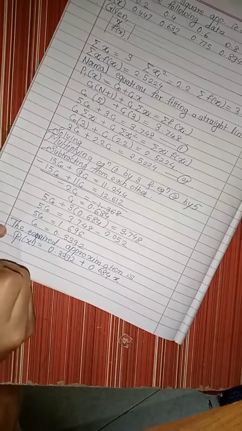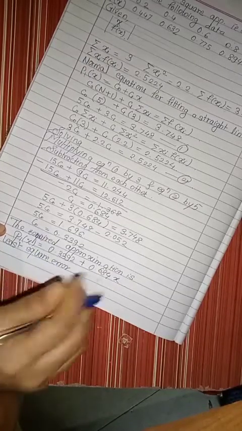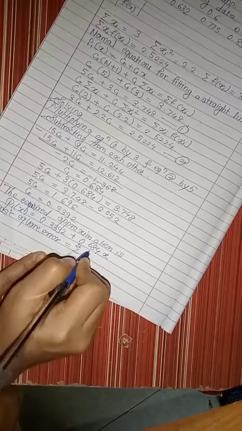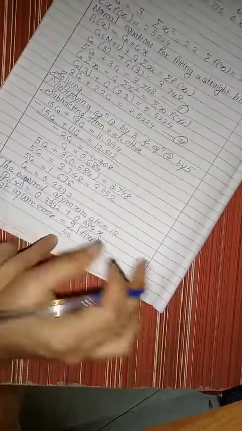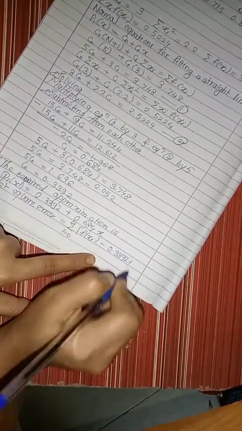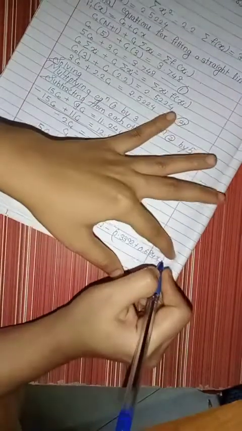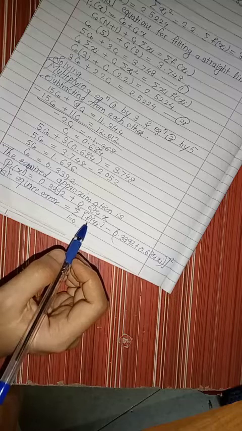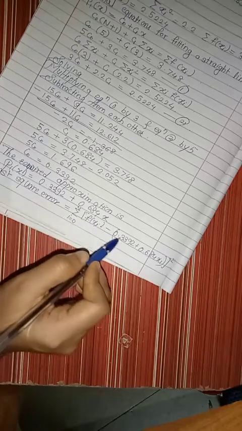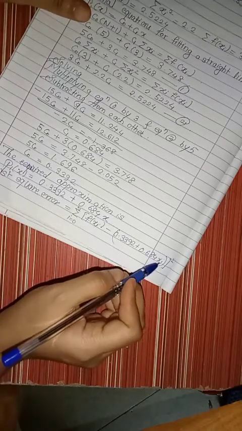Again there is another concept, the least square error. To find the least square error, there is a formula: summation of i running from 0 to n of f of xi minus whatever the approximation function is, which here is 0.3392 plus 0.684x, all squared. Instead of x we will substitute xi. To calculate this, first we need f of x naught minus 0.3392 plus 0.684 into the respective x naught.